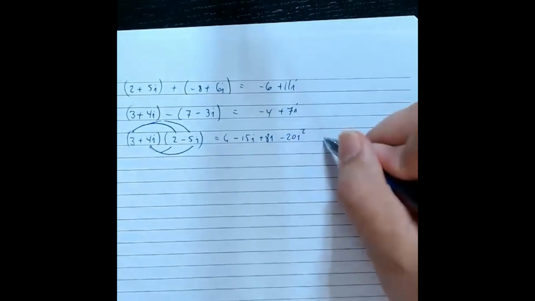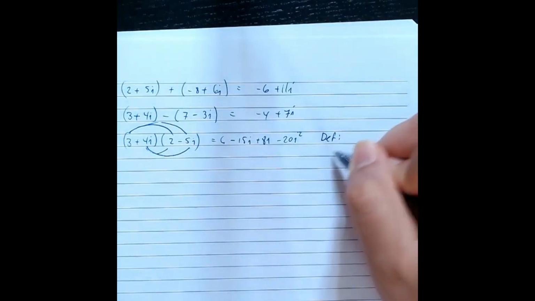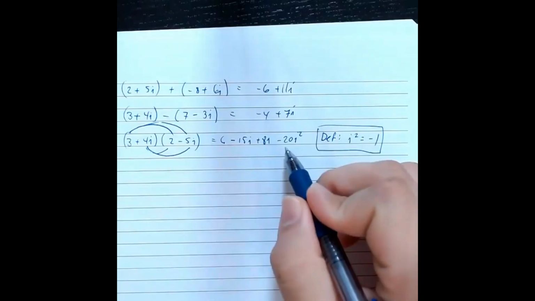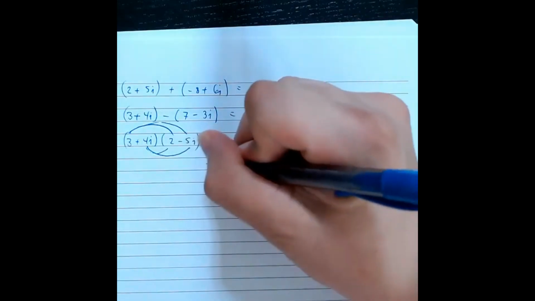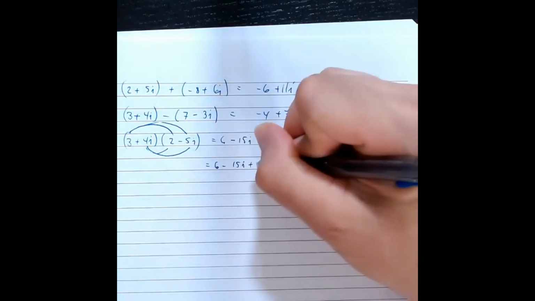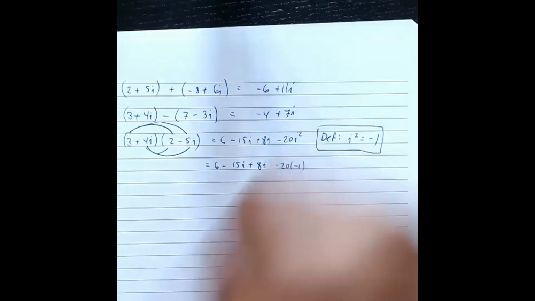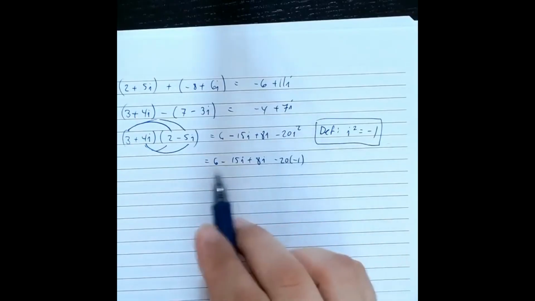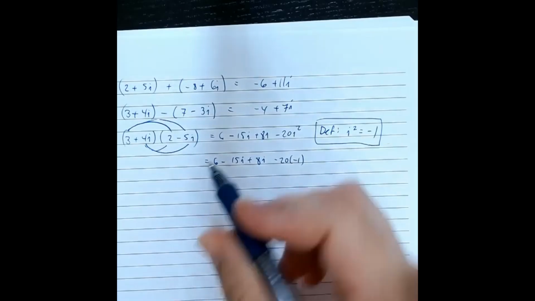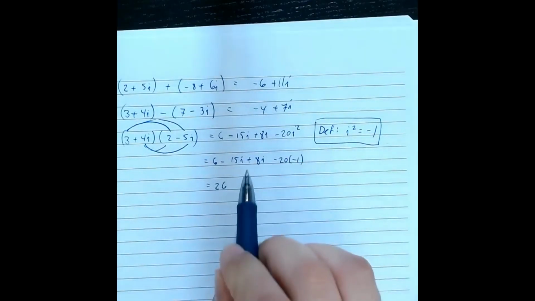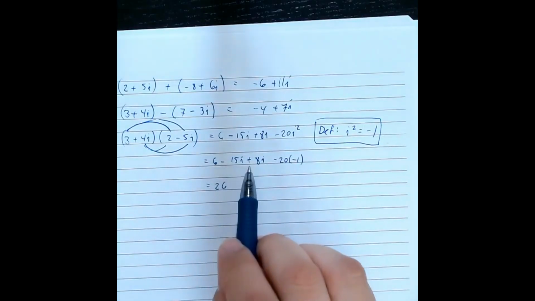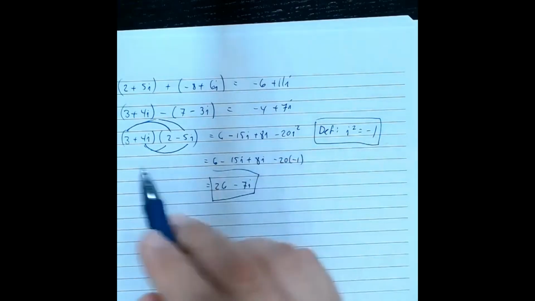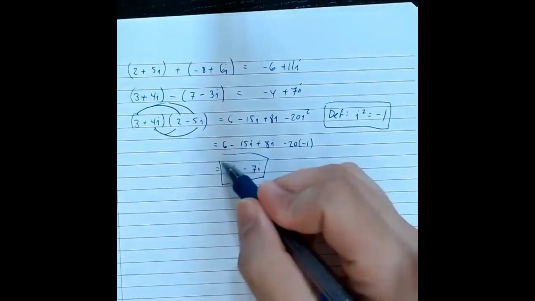Now remember, by definition, anytime you have I squared, it's supposed to equal negative 1. So here, when we say negative 20 times I squared, what we really mean is negative 20 times negative 1. Okay, so that's actually a real number right here. That's positive 20, and then there's another 6 over there. Okay, so positive 26. And then these are both imaginary. Negative 15i plus 8i is going to be negative 7i. And there we go.